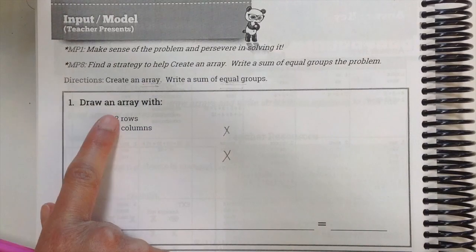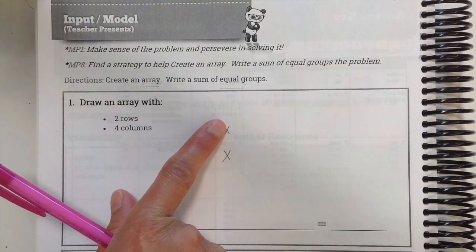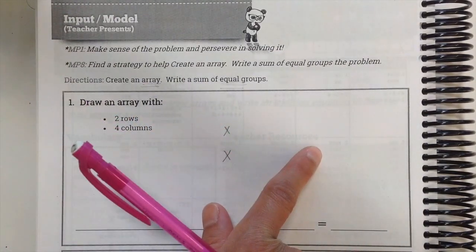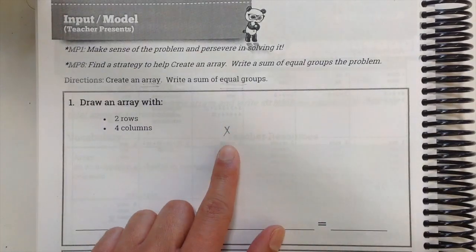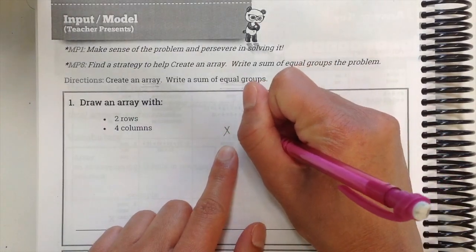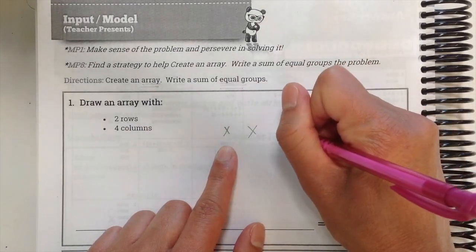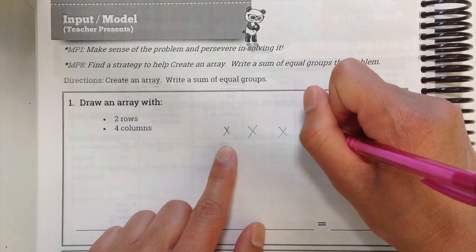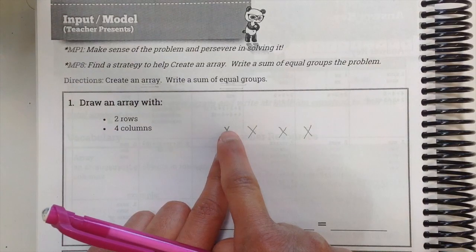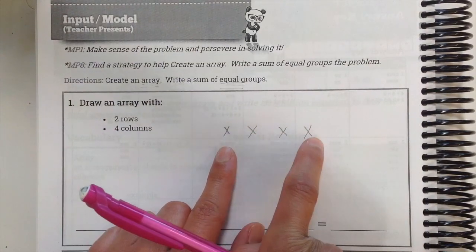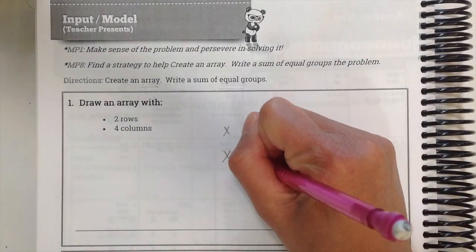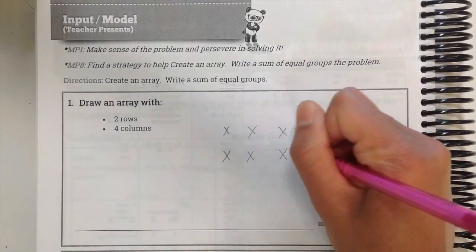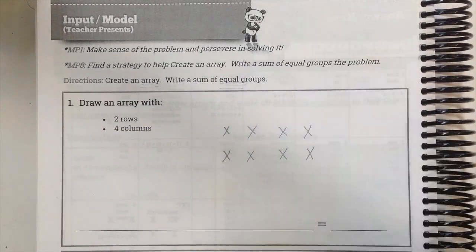And I stop because I have the start of 2 rows, 1 and 2. And then I'm going to add X's until I have 4 columns. So I'm going to go to my first X, and I'm going to just write in some more X's next to it until I have a total of 4 columns. So 1 column, 2 columns, 3 columns, 4 columns. And then I need to fill in the rest of my second row and the rest of my second, third, and fourth column.